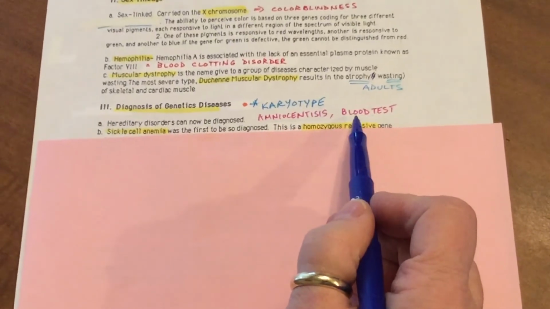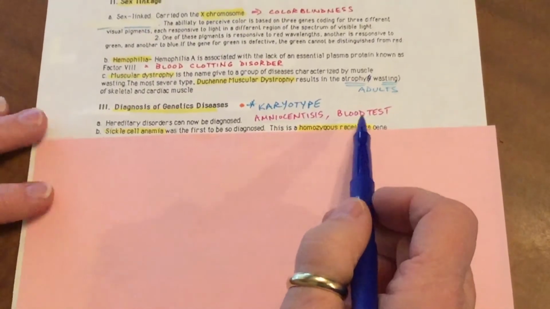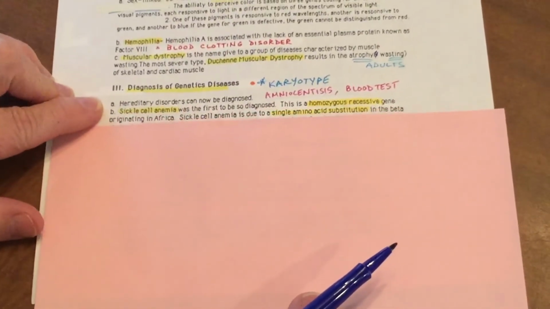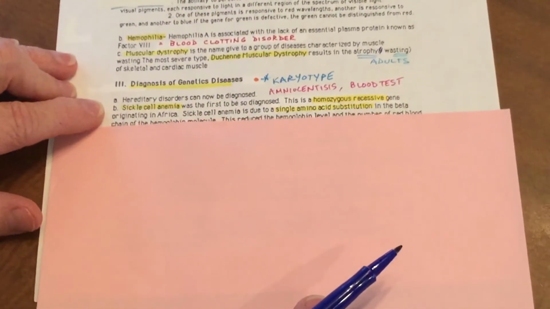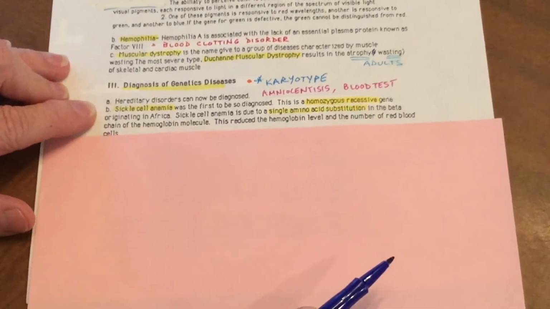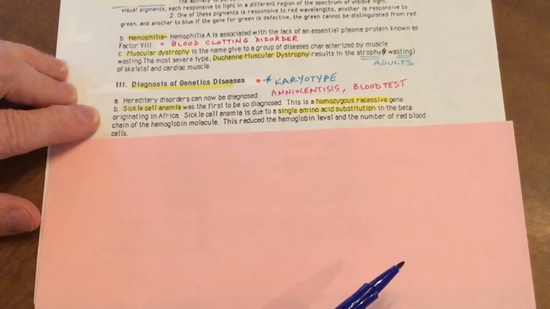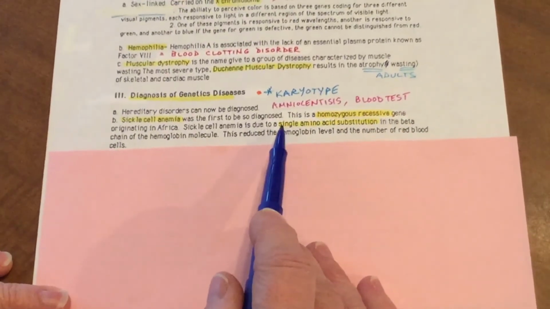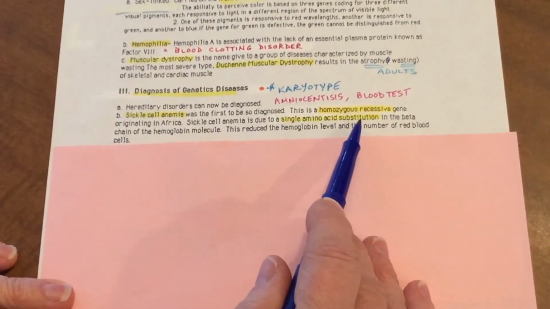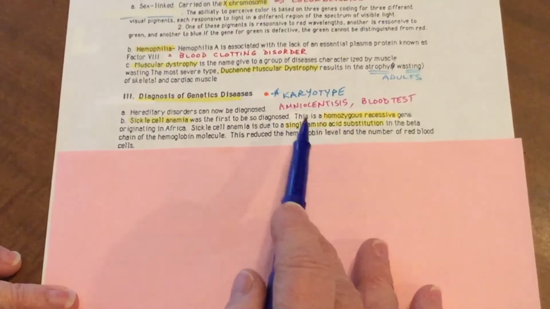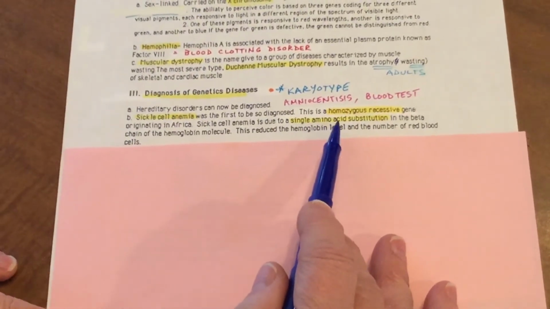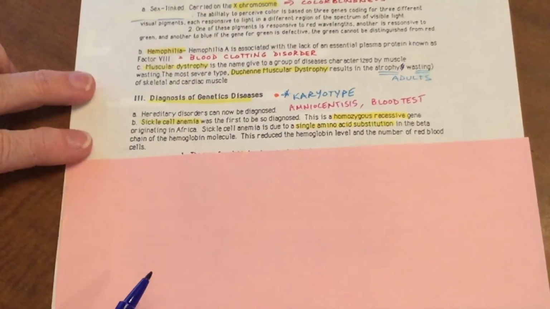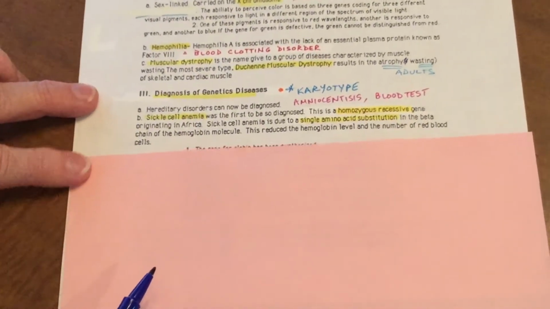Some conditions can also be checked by blood test. So we can just diagnose some genetic situations. Sickle cell anemia is one that we can look at from a blood test. Here we're looking at a homozygous recessive gene. It is a single amino acid substitution. So there is one mistake that is causing an amino acid not to be the amino acid that we're looking for. Of the 20 amino acids, it just happens to be the wrong one that is in place.